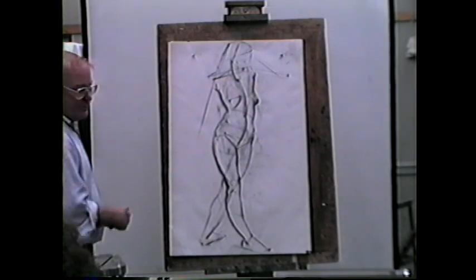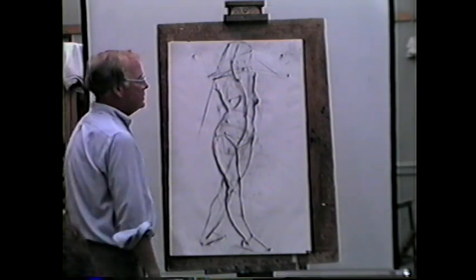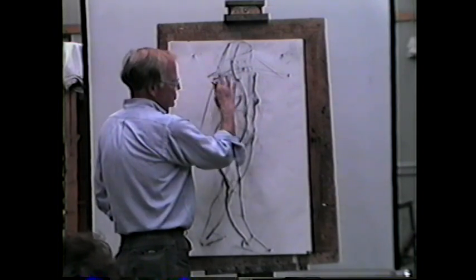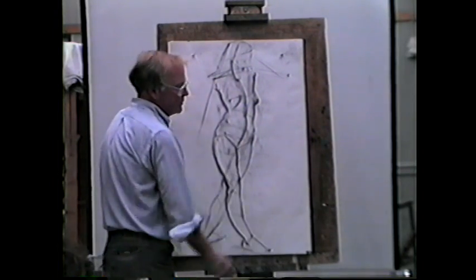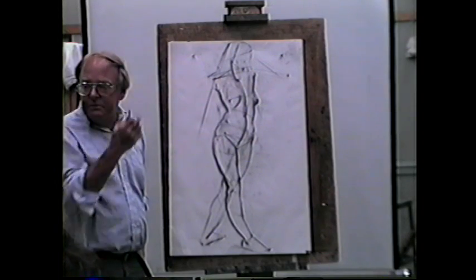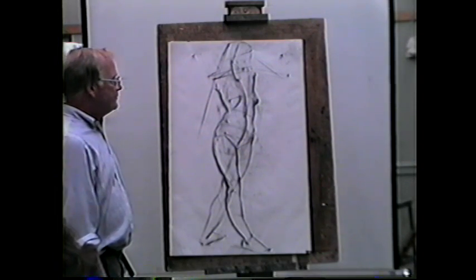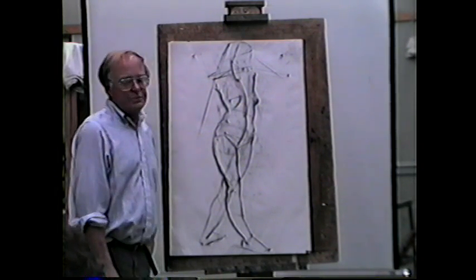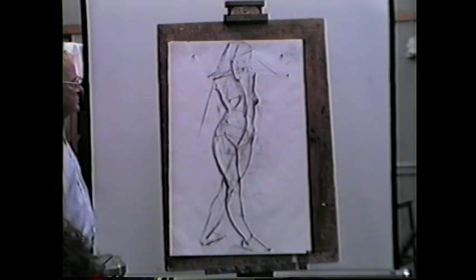So, when I'm setting up a drawing, I'm really anxious to introduce as much movement as I legitimately can. Because the alternative is something we're not interested in.